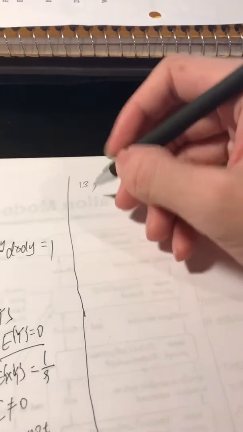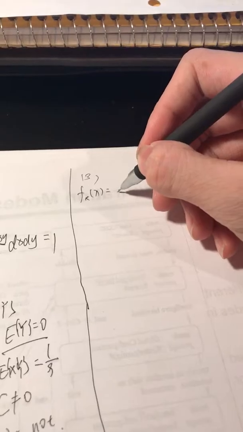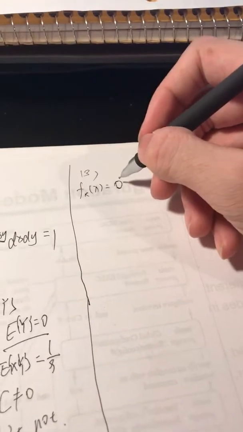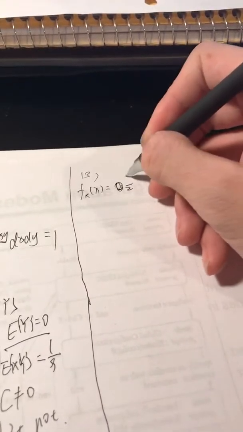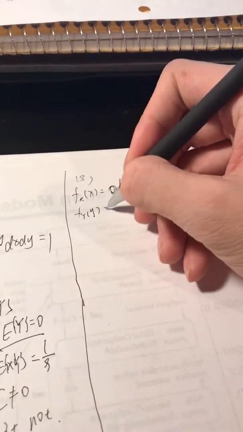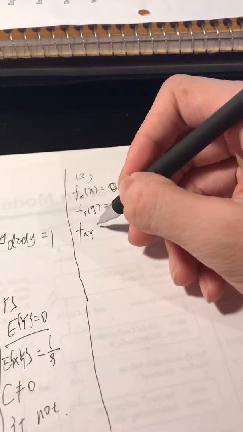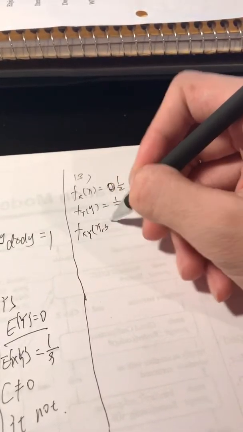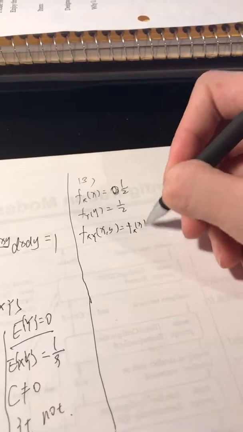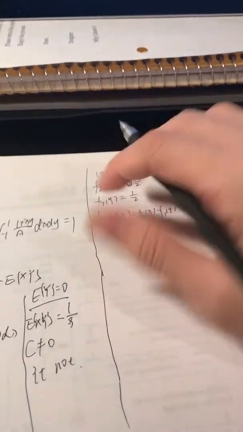Are X and Y independent? We know that if x is equal to 0, f_X is 1 over 2, and if y is equal to 0, f_Y is 1 over 2. So it's easy to see that f(x,y) is not equal to f_X(x) times f_Y(y), so it's not independent.